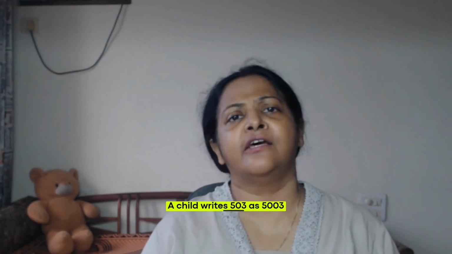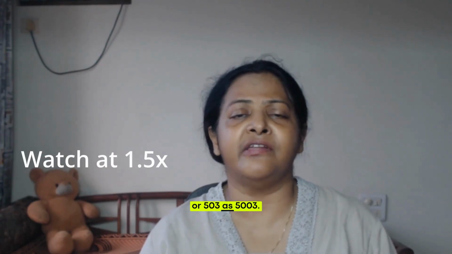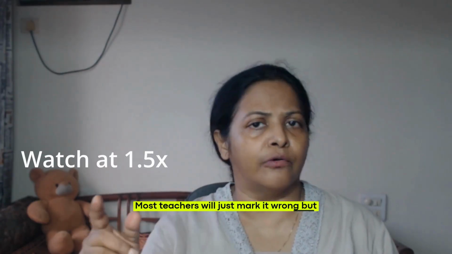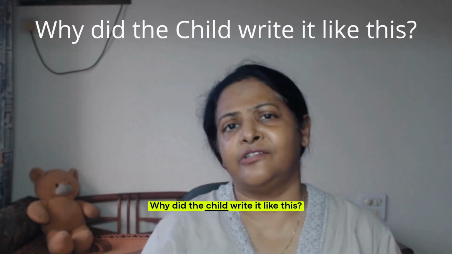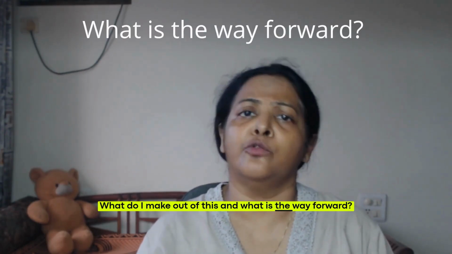A child writes 503 as 5003. Most teachers will just mark it wrong, but a good teacher will ask different questions. Why did the child write it like this? What do I make out of this? And what is the way forward?